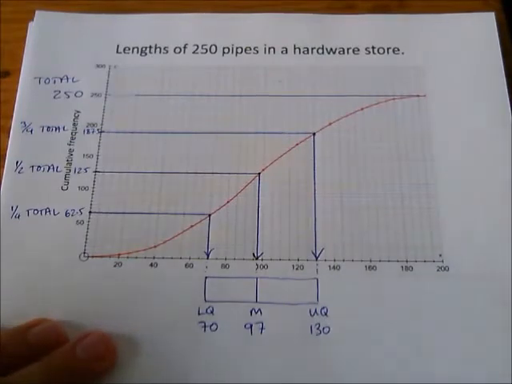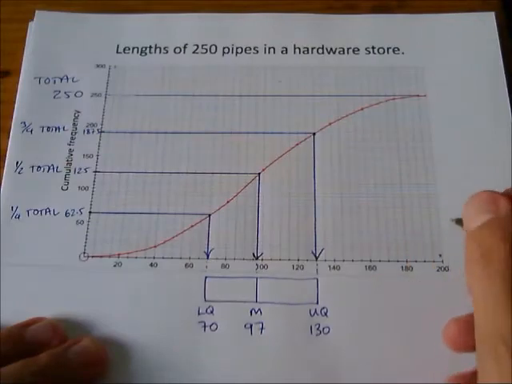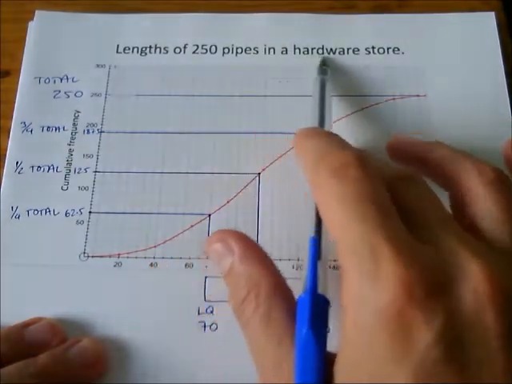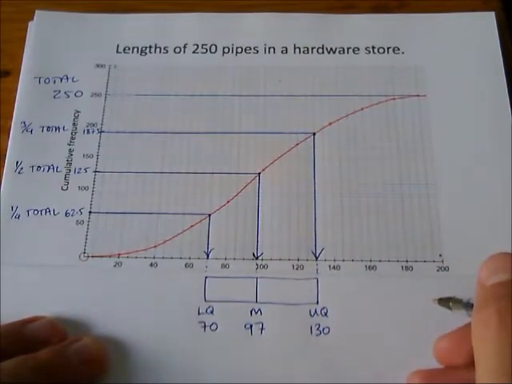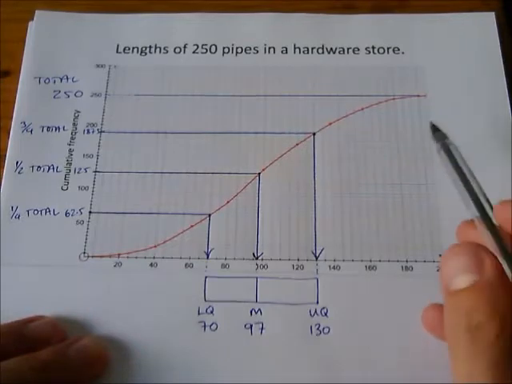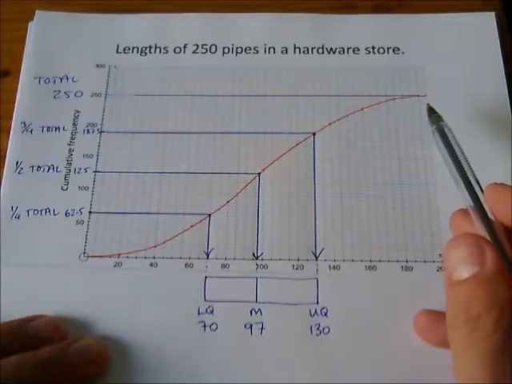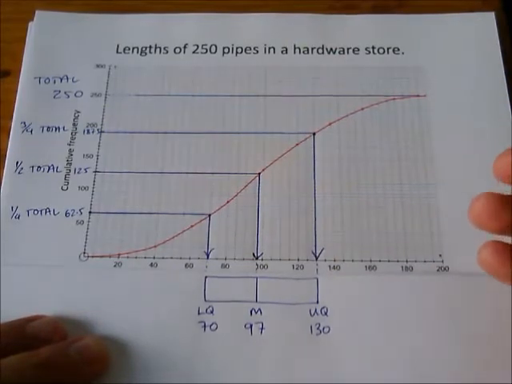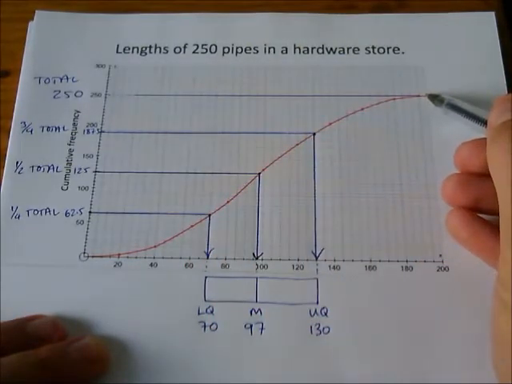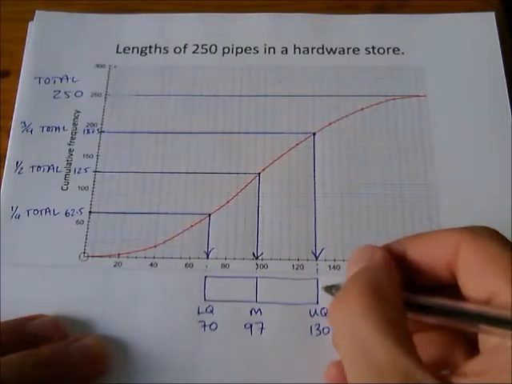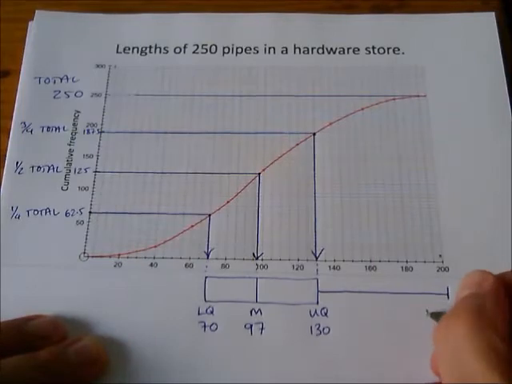I said we needed 5, and the other 2 pieces of data are the maximum length of a pipe in this hardware store and the minimum length of a pipe in this hardware store. Well, the maximum length, in this case, you don't know what data this has come from, you don't know what groupings were used for this data, but my curve goes all the way up and it's still increasing up to this point, 200, so I'm going to use that as my maximum value.